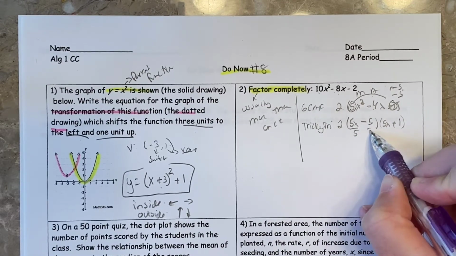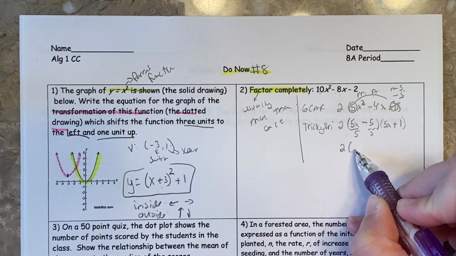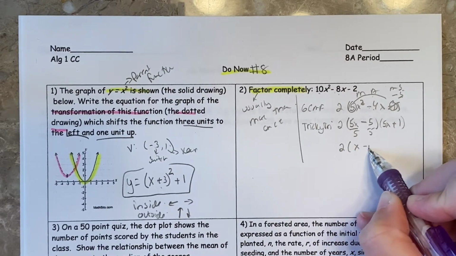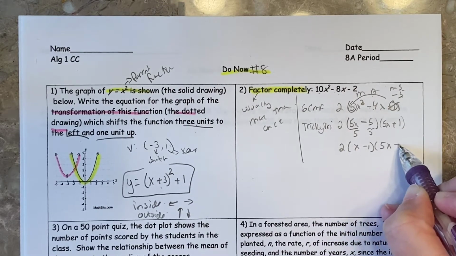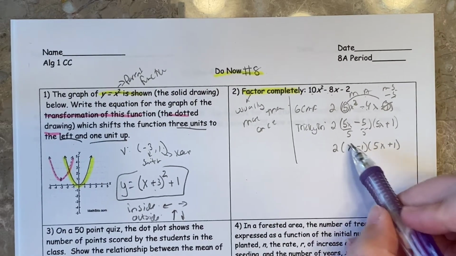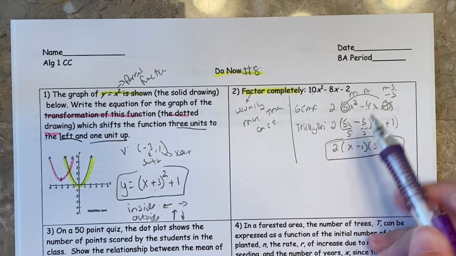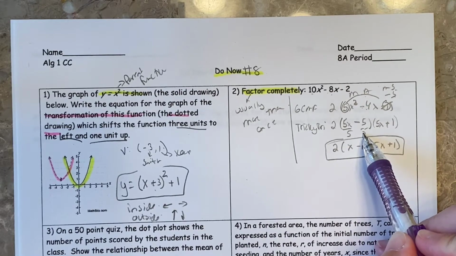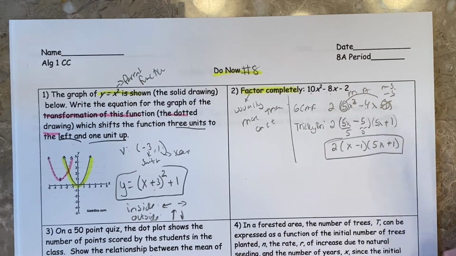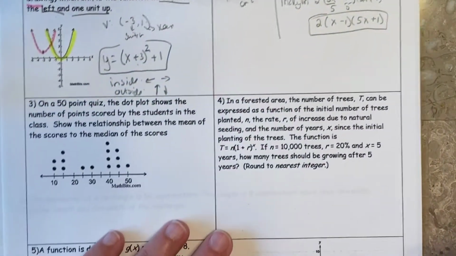Don't forget, with tricky tries, you do have to simplify. Okay, so if you want to use this way, you're more than welcome. If you don't want to use the grouping way, you're more than welcome to use that way as well. Okay, just make sure you simplify. Yes, you show the division when simplifying. No, you do not show the division when you do GCF. All right, moving right along.